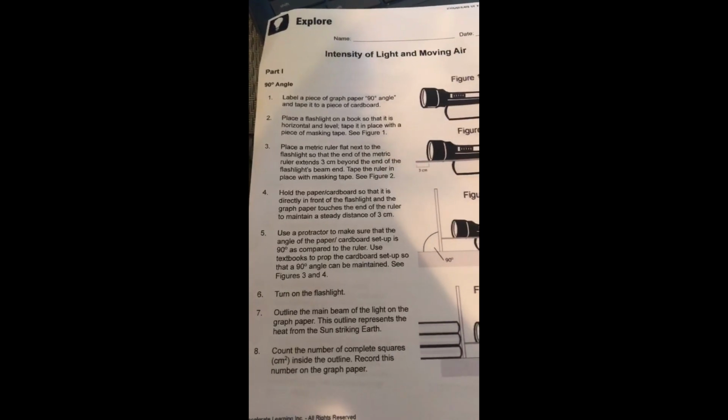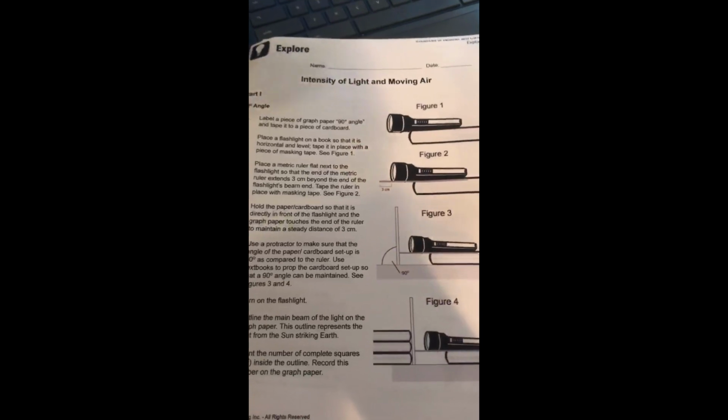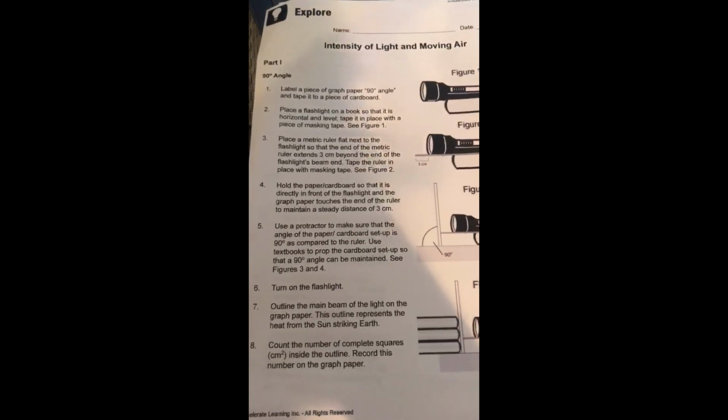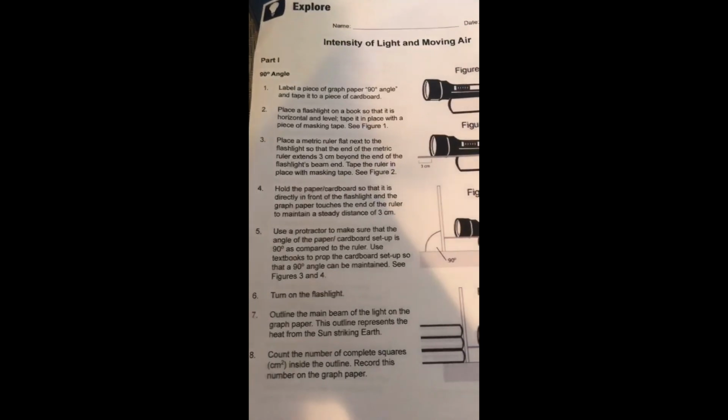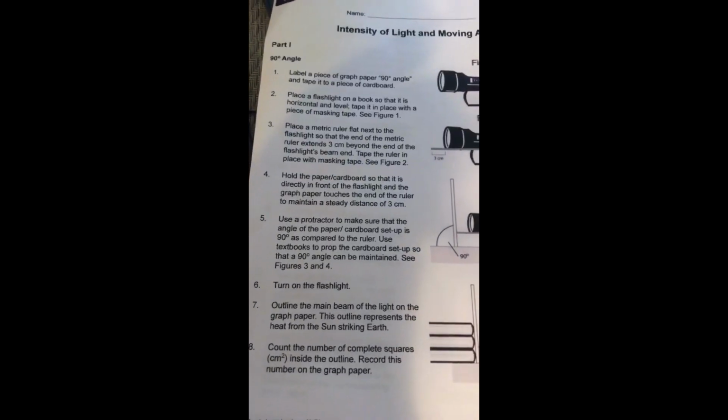So the first part says 90-degree angle, and we're looking at how intense, meaning how concentrated the light is on Earth in different areas. The first part says label a piece of graph paper at 90-degree angle. So I have done that here. So we have a piece of graph paper, and then it says to tape it to a piece of cardboard.